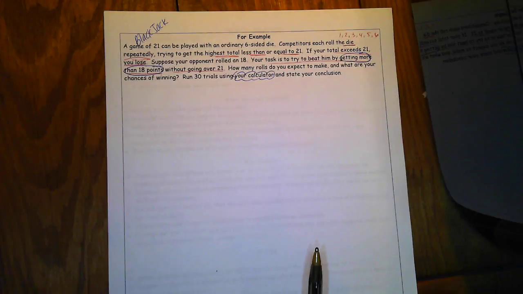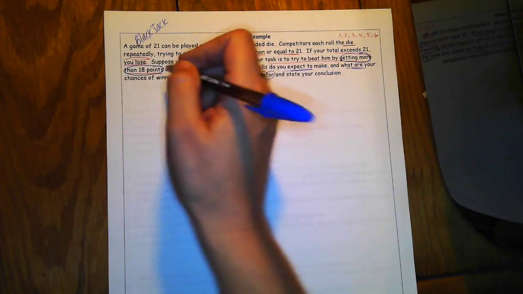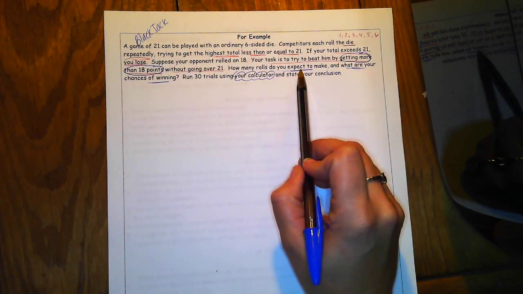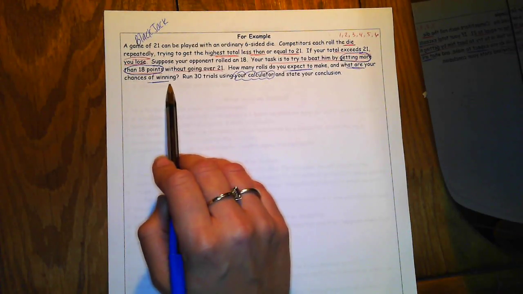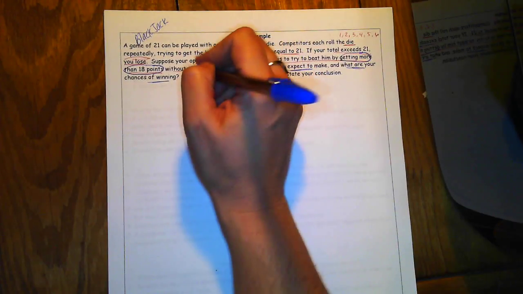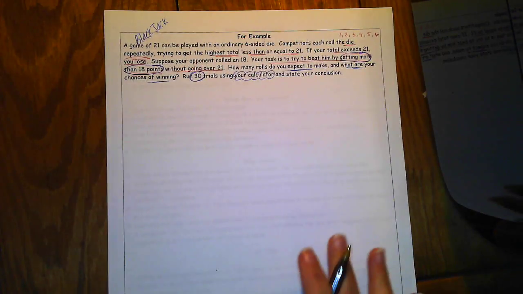How many rolls do you expect to make, and what are your chances of winning? So we have 2 different questions here. One is how many rolls do you expect to make? That's quantitative, number of. And what are your chances of winning? Did you win or lose? That's categorical. We're going to use our calculator and we're going to run 30 trials.